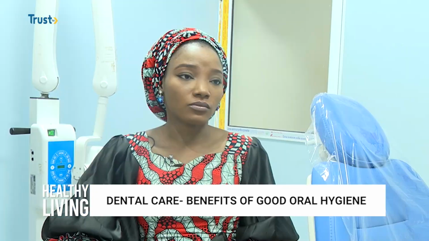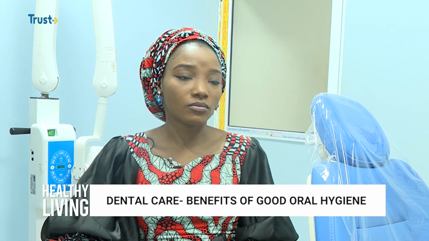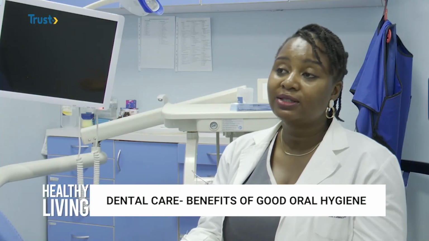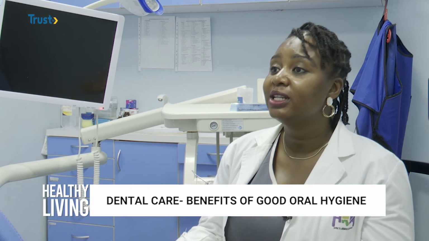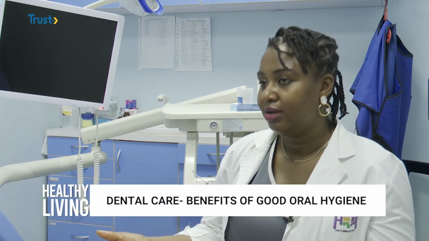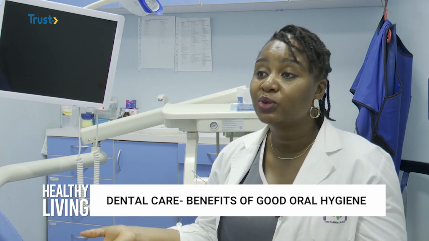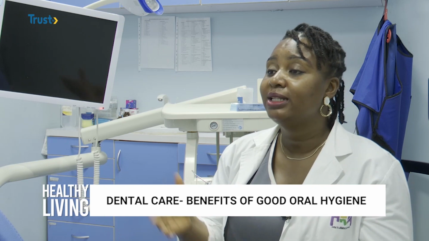Now, at that stage, if a child or an adult walks into a health care system and complains of dental, because dental procedures are on the high side, most of what we do, we don't produce them here in Nigeria. We have to import them, making our price go high and affected by the dollar exchange rate.